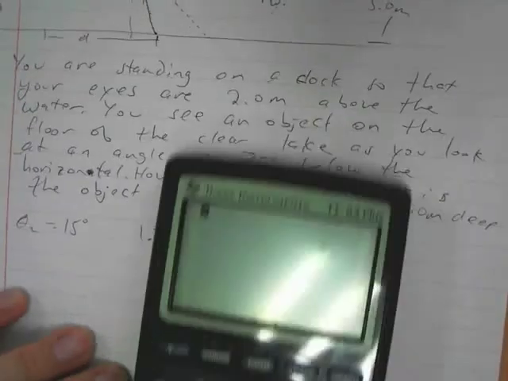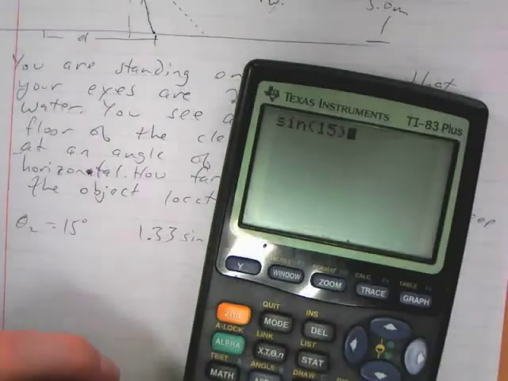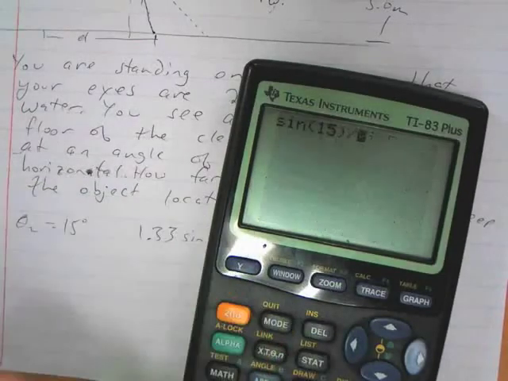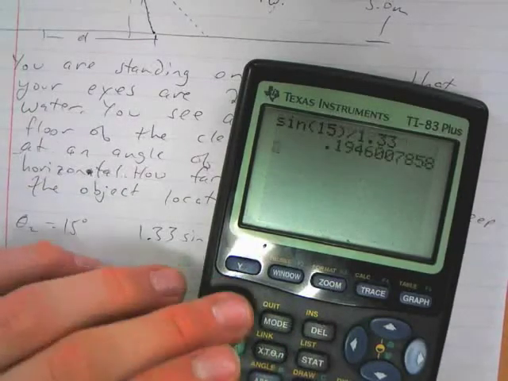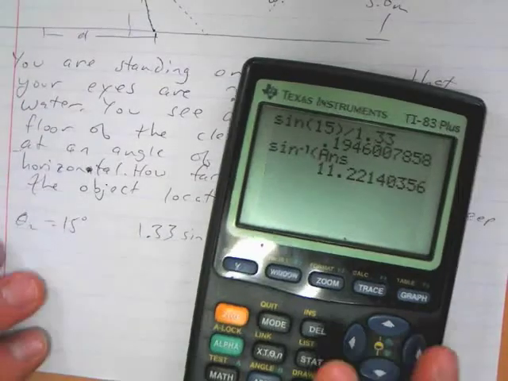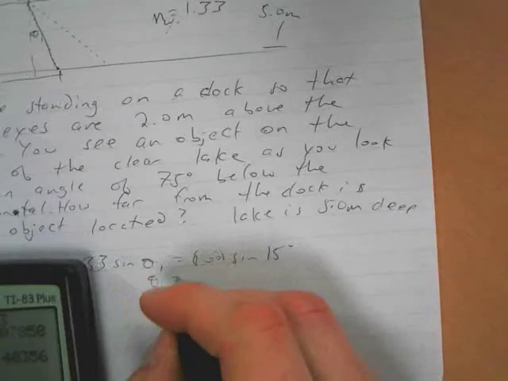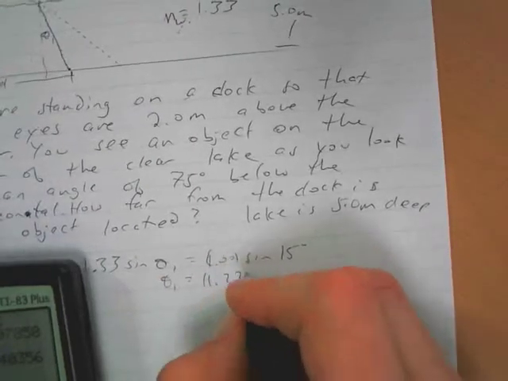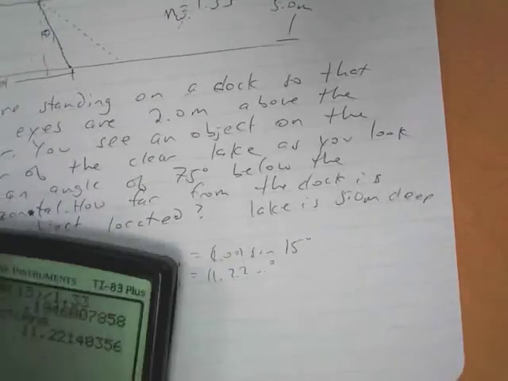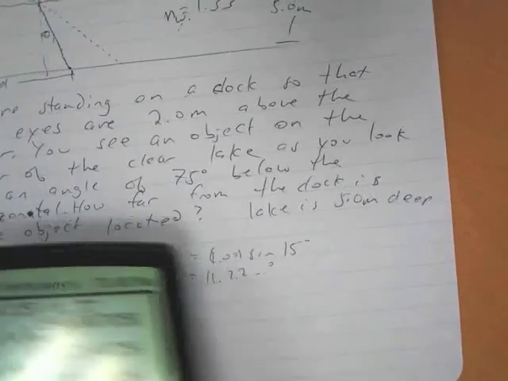Just go sine 15 divided by, am I in degree mode? Yes, 1.33, inverse sine of the answer, and we get that our theta 1 is 11.22 and so forth degrees. I'll store that as A in my calculator.